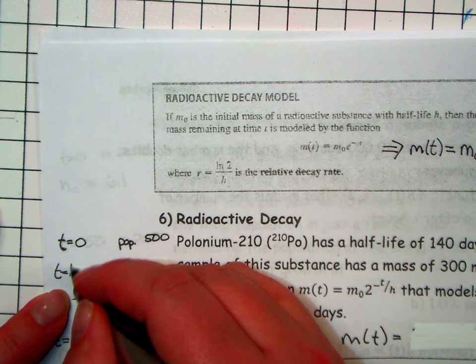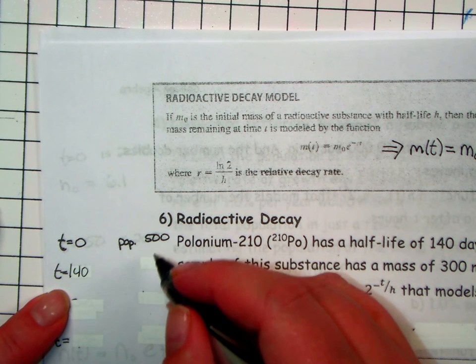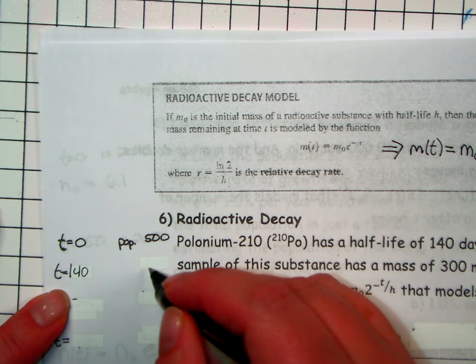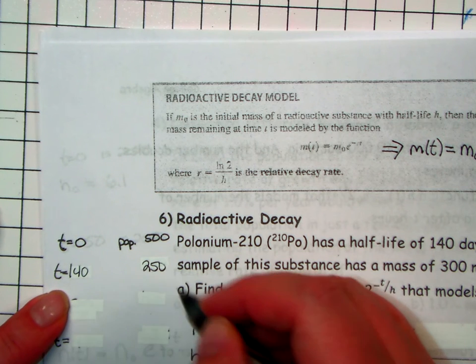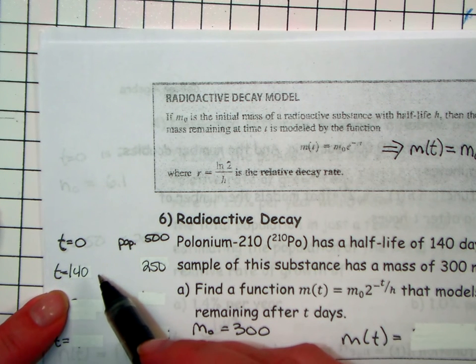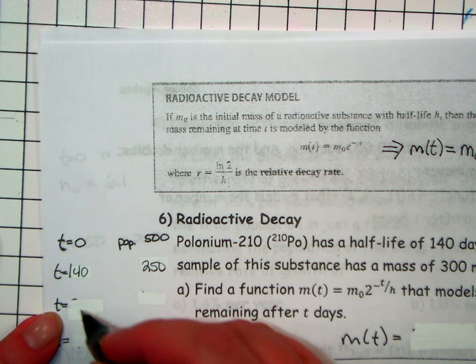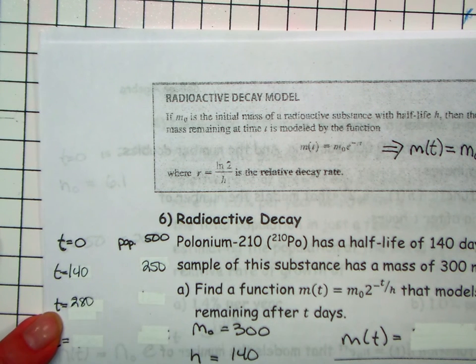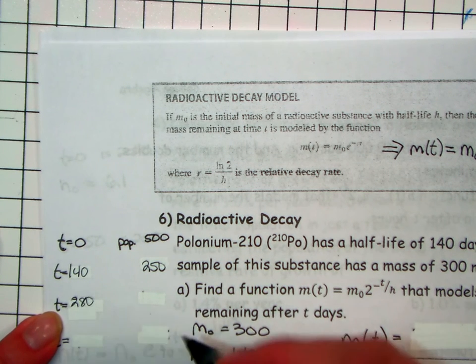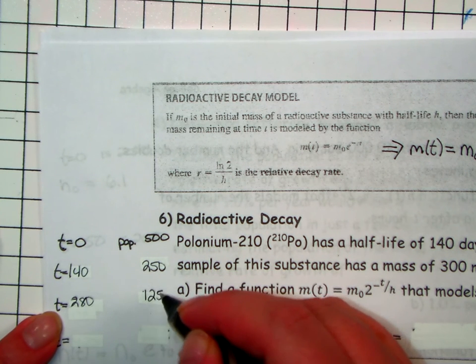That means after 140 days, this population is going to cut in half, so we're going to have 250. It's going to take another 140 days to halve again. So 140 days after the initial 140 days, that's 280 days later, the population is going to cut in half again, going from 250 to 125.